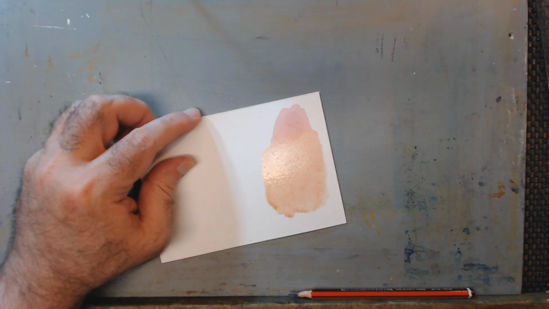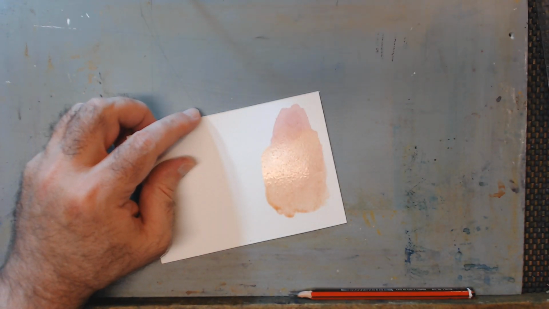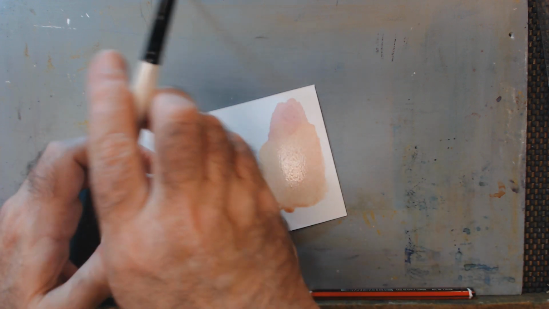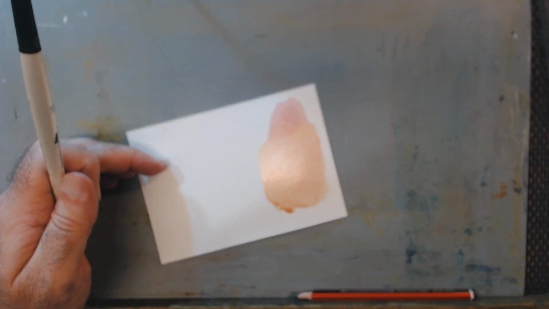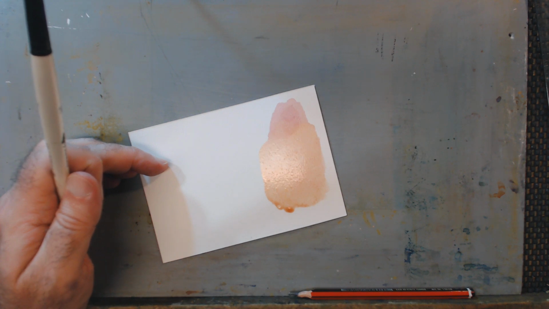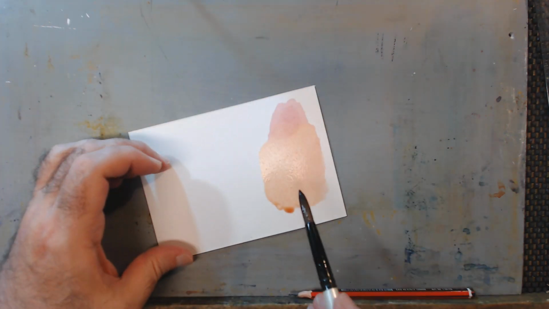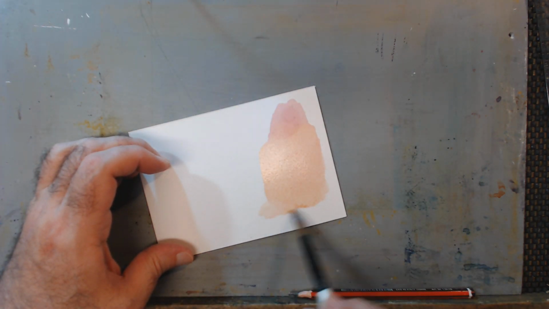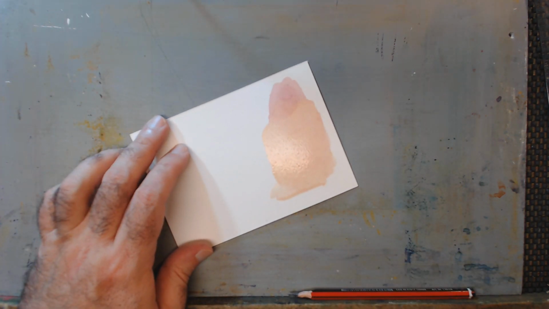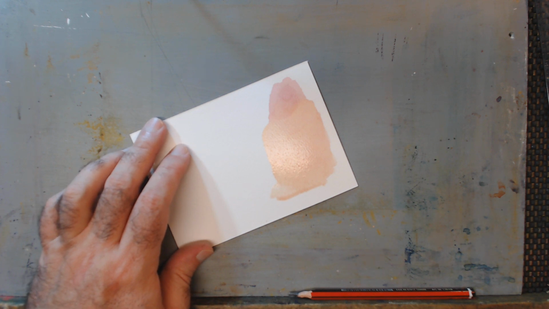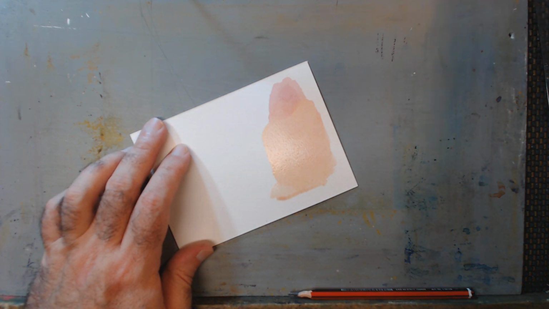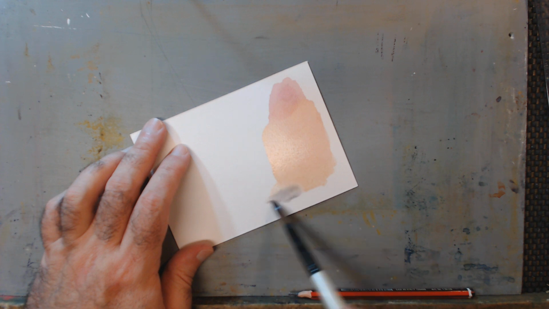So if that's the color, and we use a bit of ultramarine. Are you showing your mixes? I don't think you're seeing it. Here it is. So that's the color that I'm seeing, and then what I'm going to do is add some ultramarine blue to that and see.